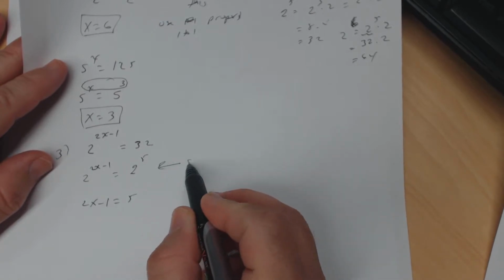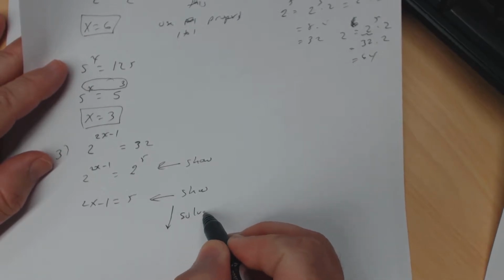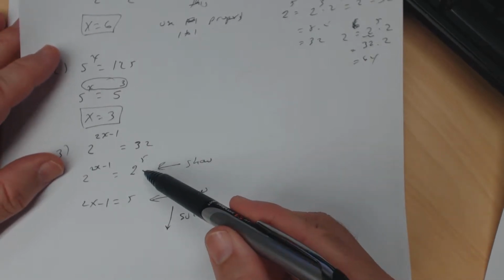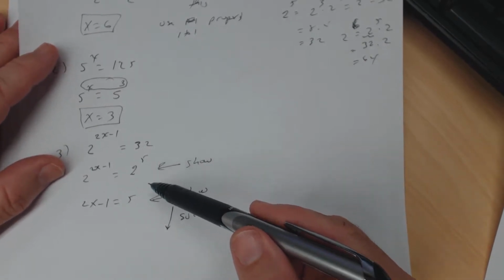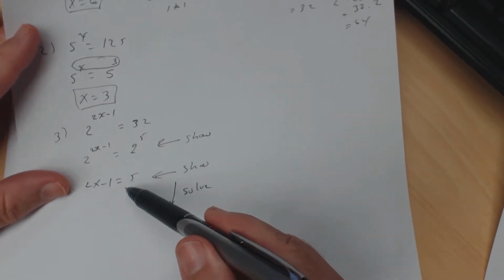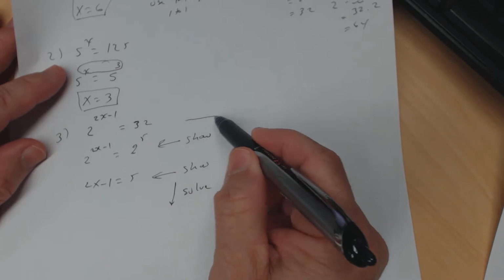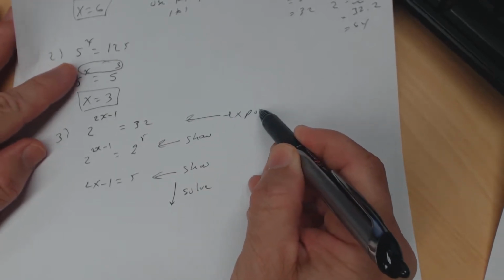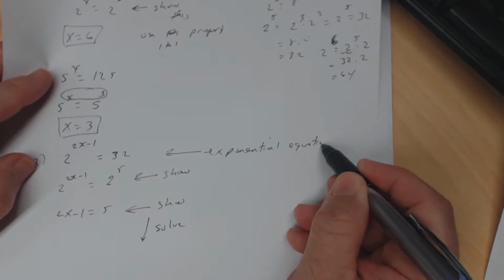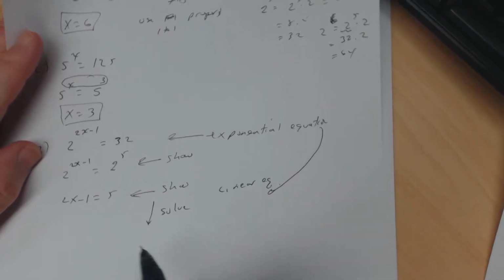You got to show this, and you got to solve. Make sure you understand what needs to be shown. You show the bases being the same, then you set the exponents equal to each other, and then you solve. Now notice what kind of equation this is. I went from an exponential equation to a linear equation. And now you just got to solve this linear equation.